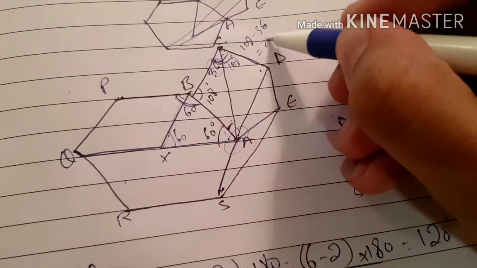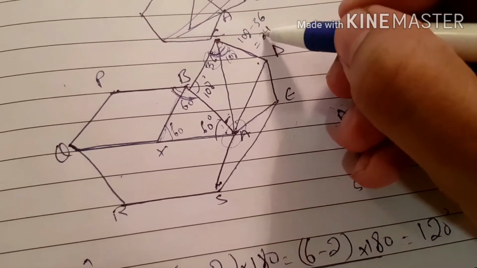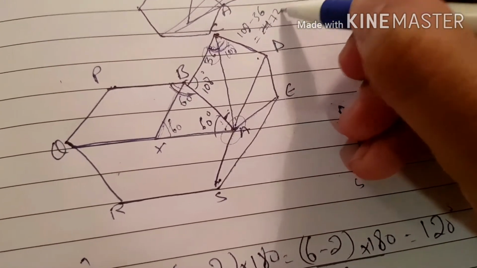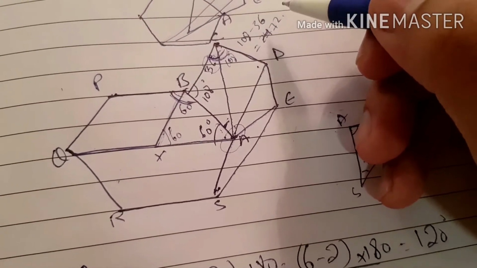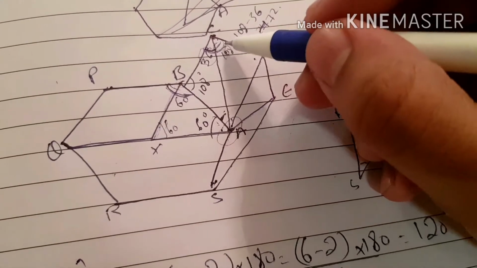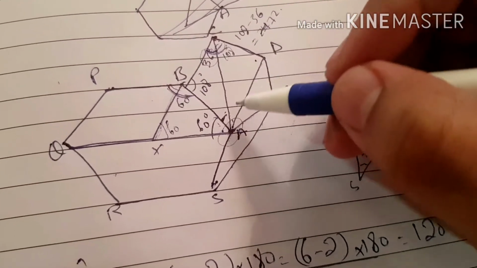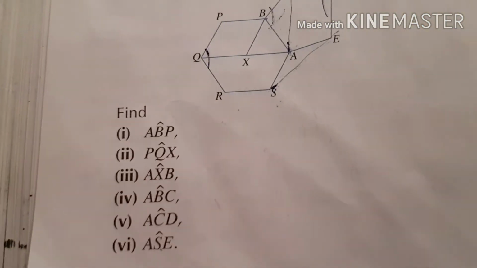We get the value of this part, which is 72 degrees. So out of this 108, if we subtract this 36, we will get the value of this remaining angle, which will be ACD. Moving on to the last part, it says ASE.